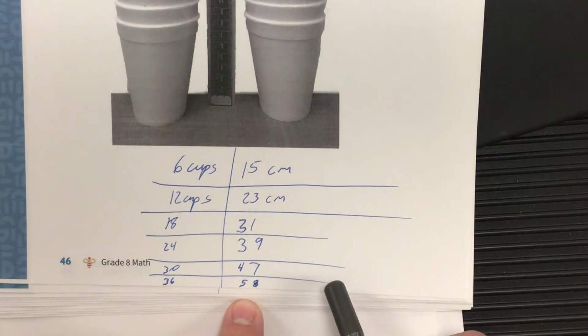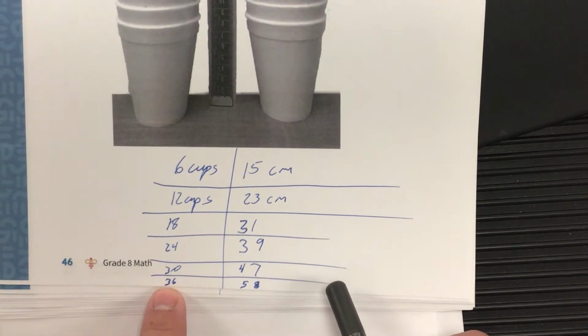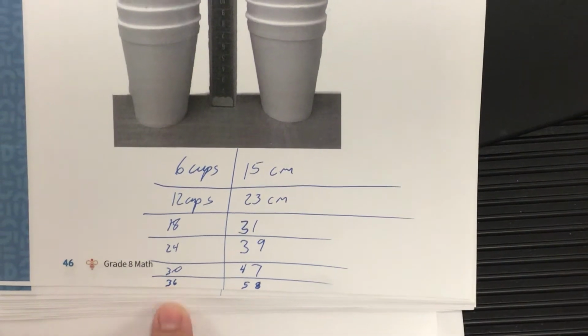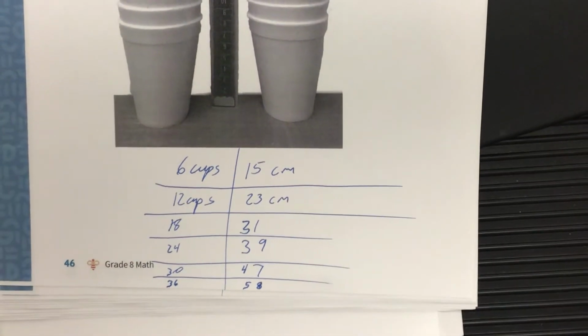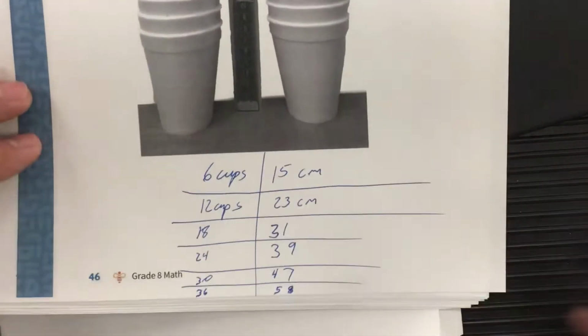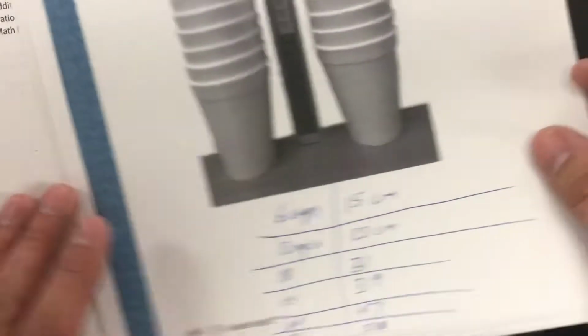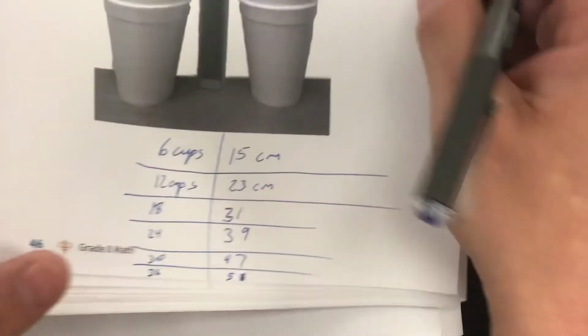Now that gave me 58, so maybe instead of adding 6 cups here, I could have added 3. So maybe around 33 would be a good guess. Hard to say. Okay, I just wanted you to guess right now. My guess would be between 30 and 36, based on that information. All right, next question. Question 3.